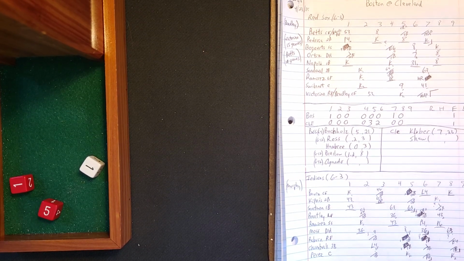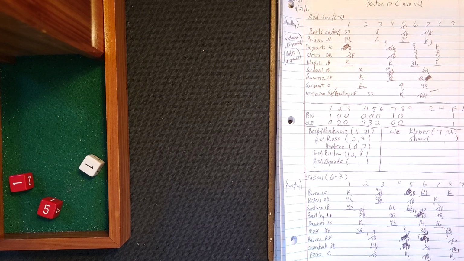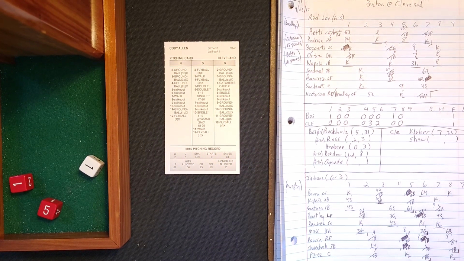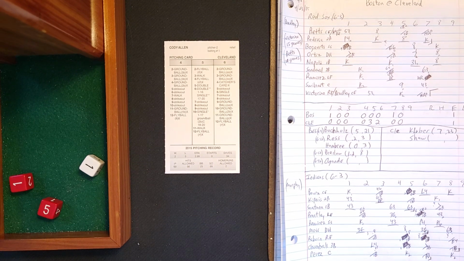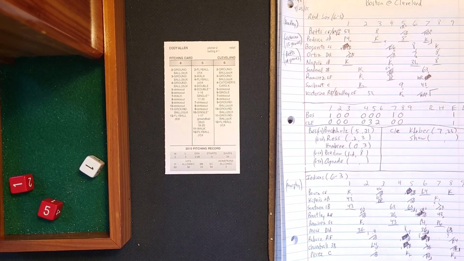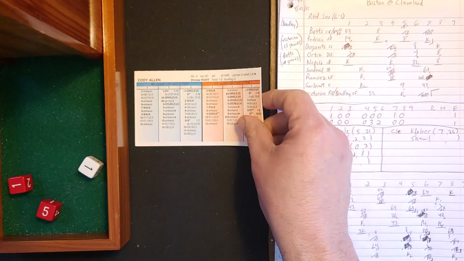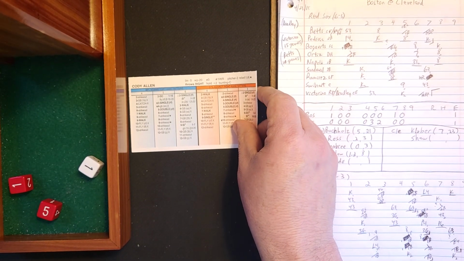So it is now a save situation, which means the Indians closer, Cody Allen, will be coming on to try to get the save. Cody Allen, in real life, he was 2-5, 2.99 ERA, and 34 saves. On the replay, he is 0-0. He's only thrown 1 inning all season, so he hasn't had much work. 1 inning pitched, 2 hits, no walks and a strikeout.